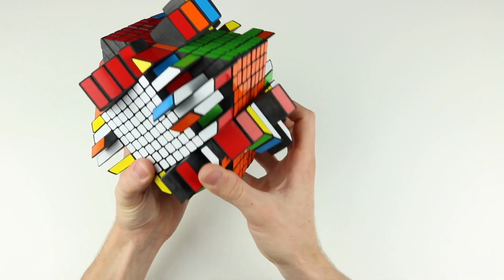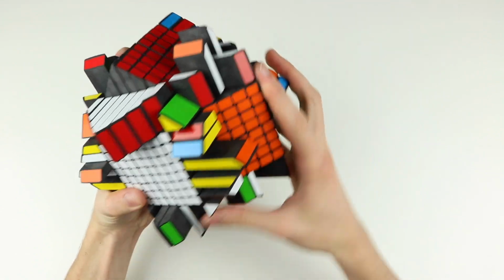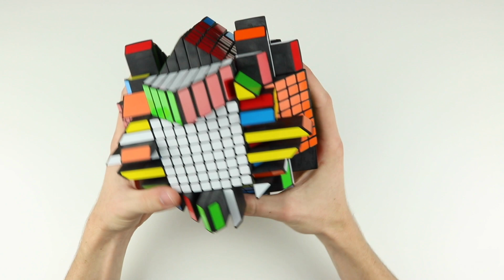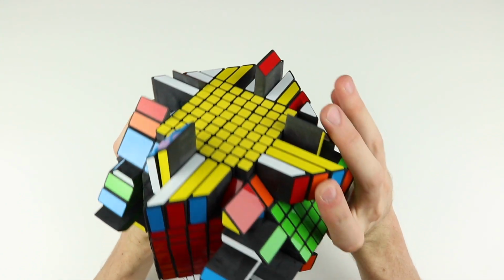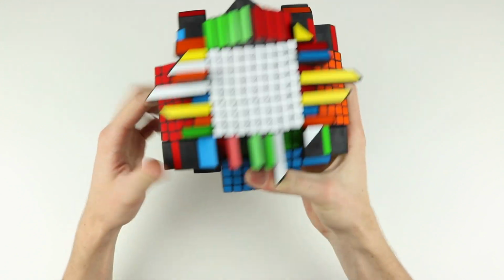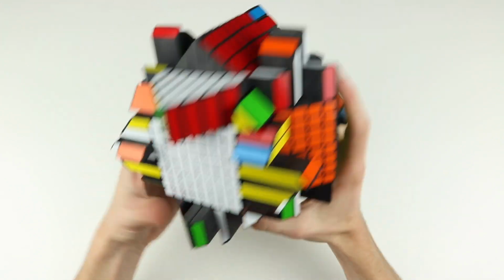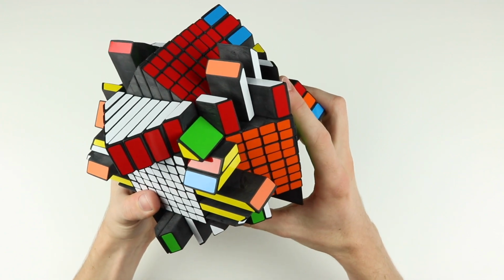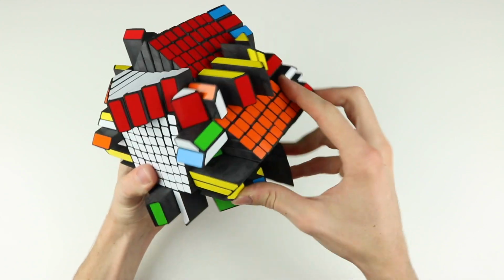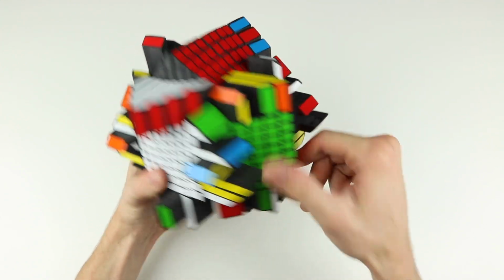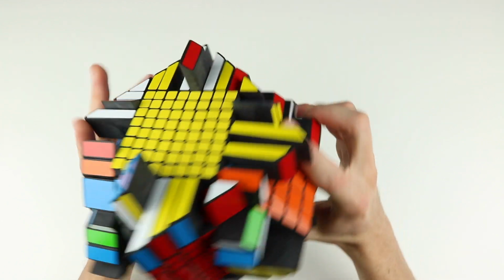Let's see if this is not a mirror image case. It is a mirror image, so let's find the small orange and white. That's not a mirror. Yeah, no, that's not correct. Okay, let's just take a look around.